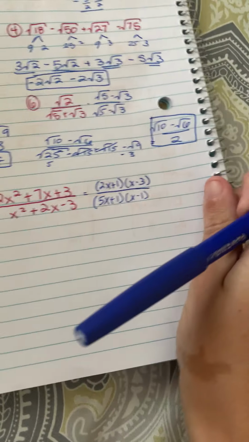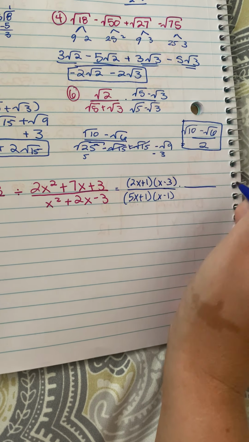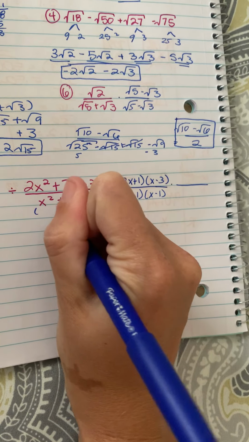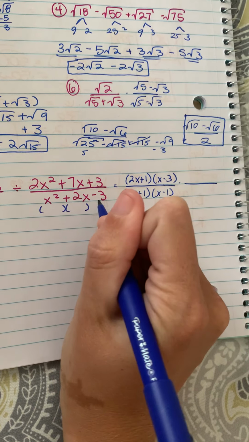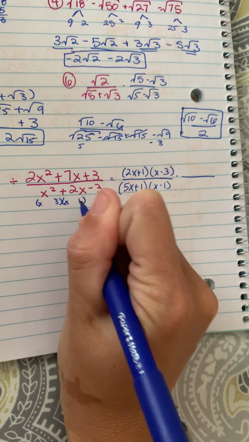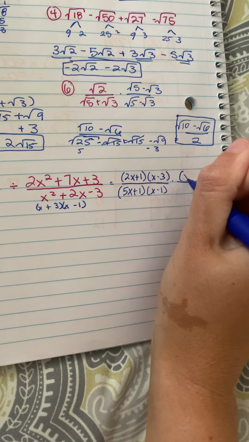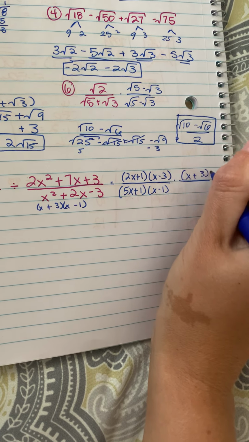Okay, now remember we're doing keep, change, flip. So I'm gonna go ahead and do the bottom on top real quick. So this one you can just normal factor. So factors of 3 that subtract to be 2 would be 3 and 1. The signs are different. The biggest one is positive. And remember that moves to the top.